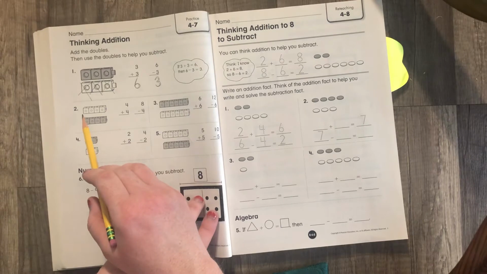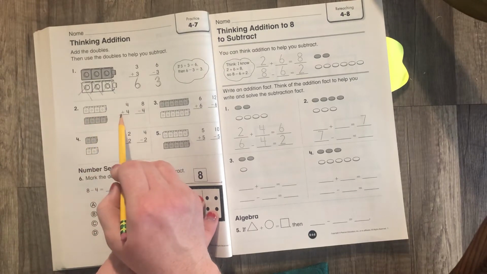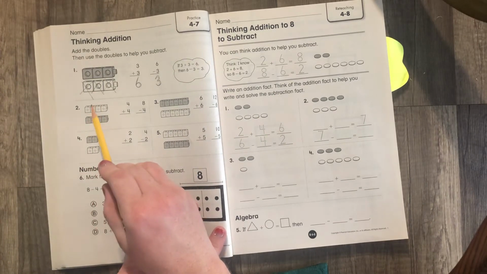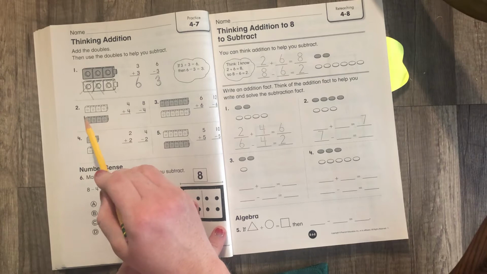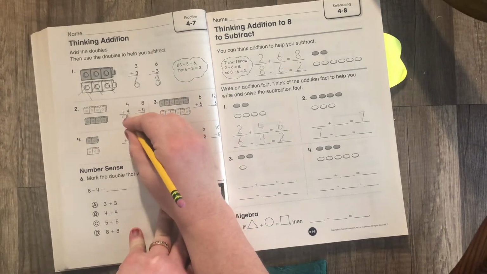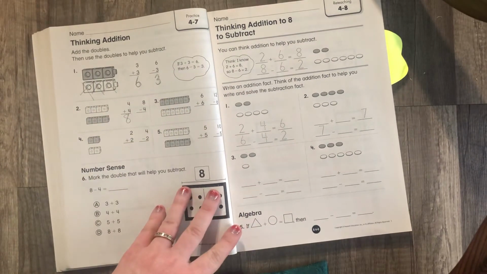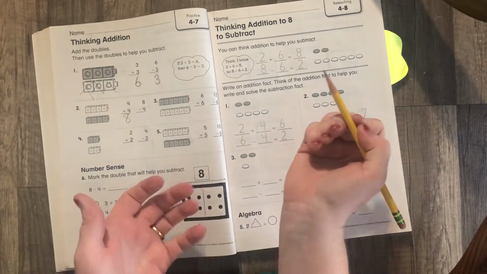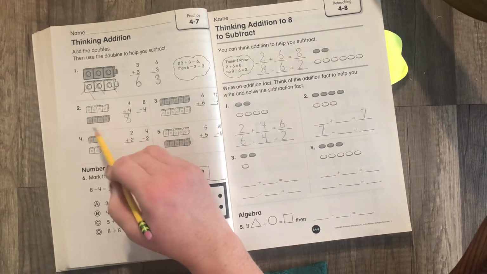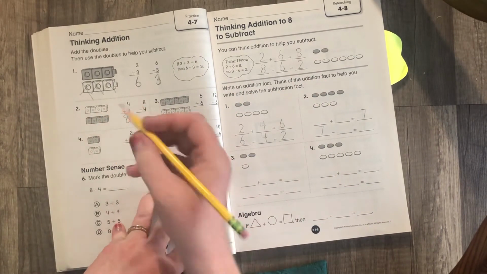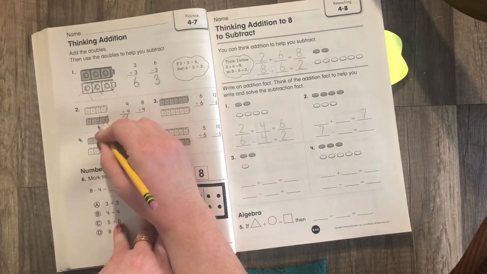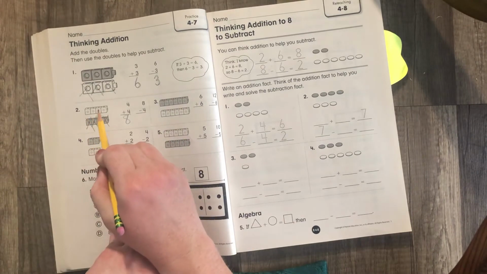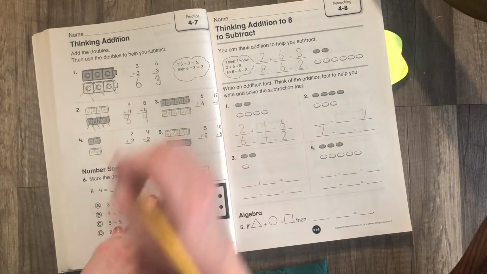All right. Then on number 2, we have 4 plus 4. How many do we have all together? Let's count them all. 1, 2, 3, 4, 5, 6, 7, 8. So you're going to write that number here. And if 4 plus 4 equals 8, then 8 minus 4 equals what? We already have 8 blocks here. Now let's subtract 4. Let's take away 4. So let's 1, 2, 3, 4. And how many are left? 1, 2, 3, 4. 4 is left.